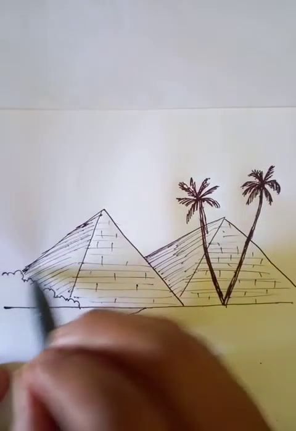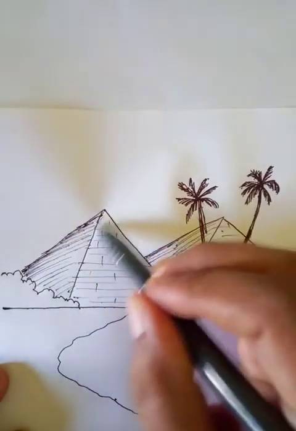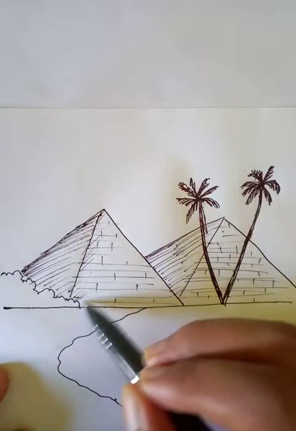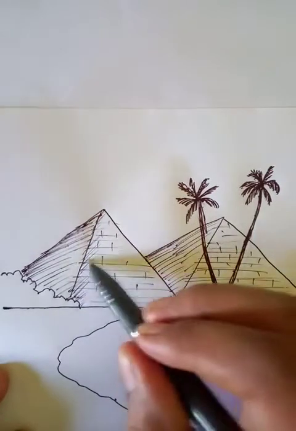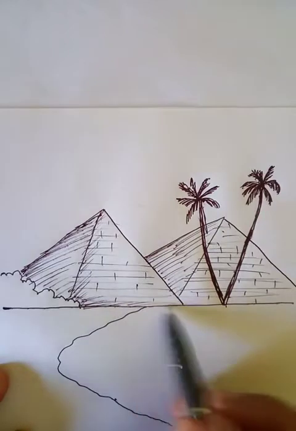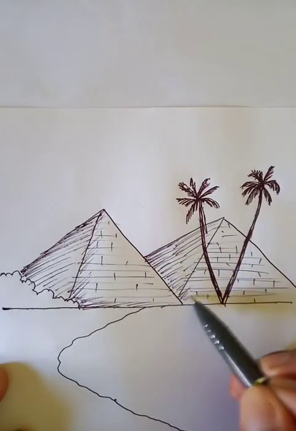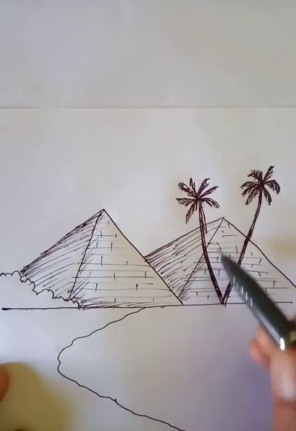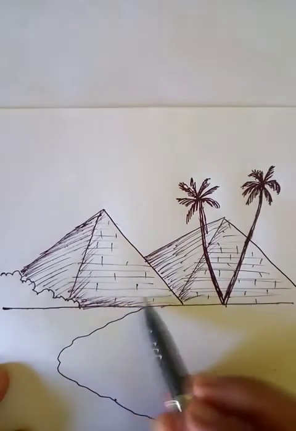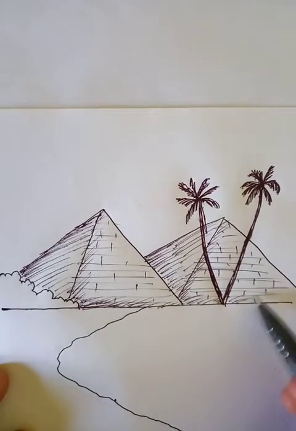Put little shades along the border line and this border in the middle. Also few at the bottom. Few at the bottom here.